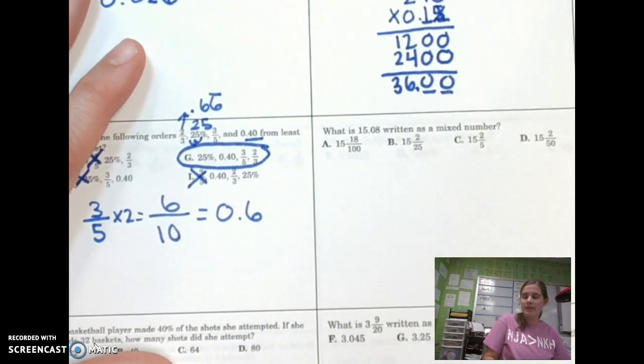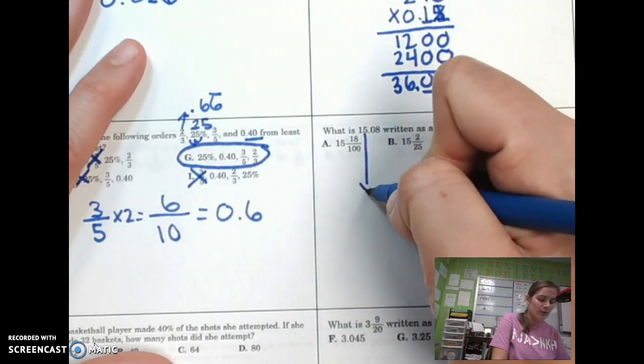Okay, our next one, we're going to write this as a mixed number. It has a whole number, so 15.08. Remember, whole number comes straight down.